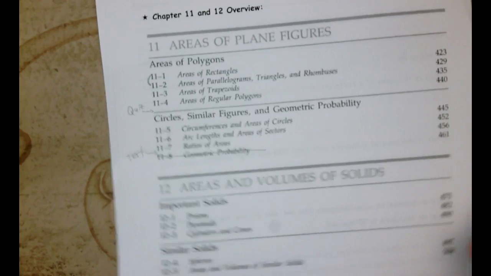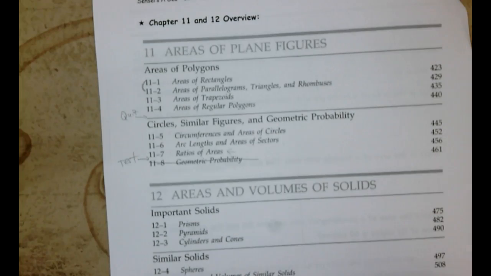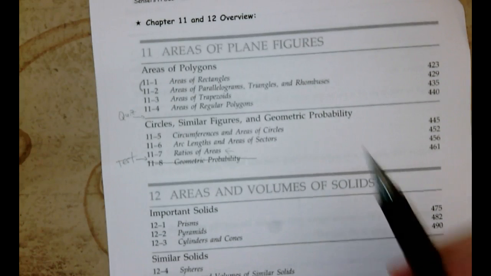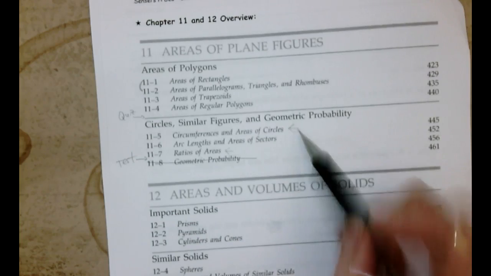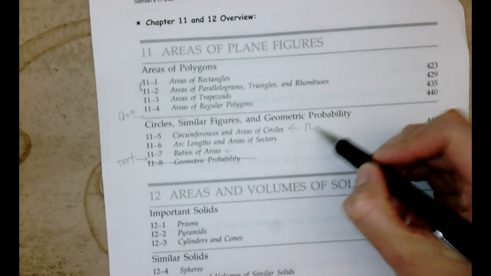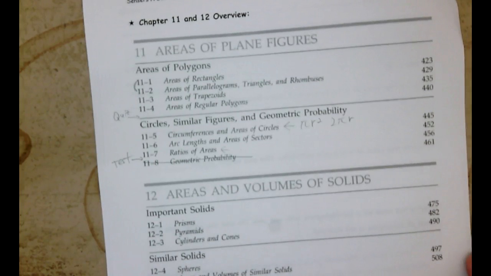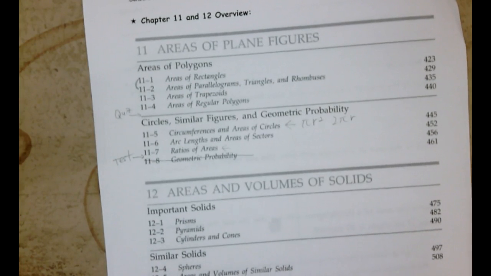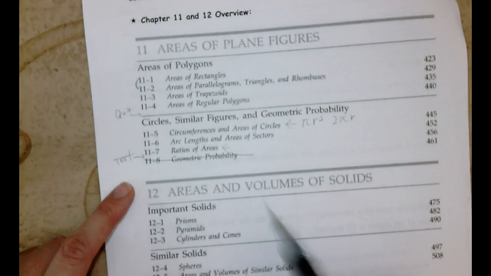I think the only hard section is this one. I think the rest you already know, right? The pi r squared is area and 2 pi r is the circumference. I think you've done this in middle school, elementary school. So I don't think these are a problem.